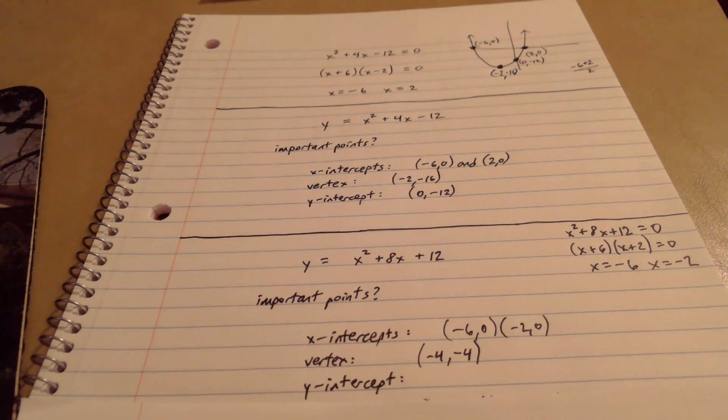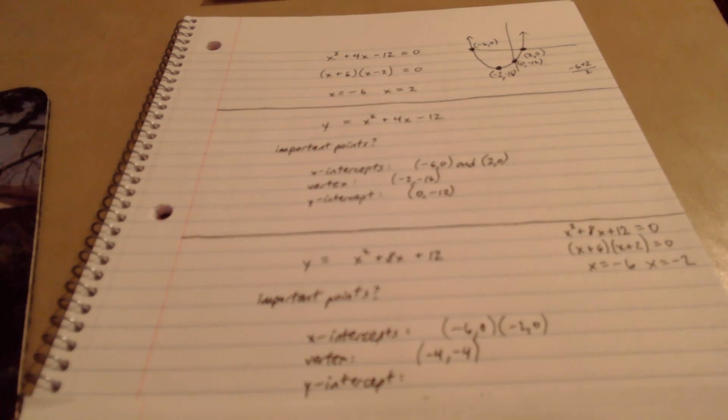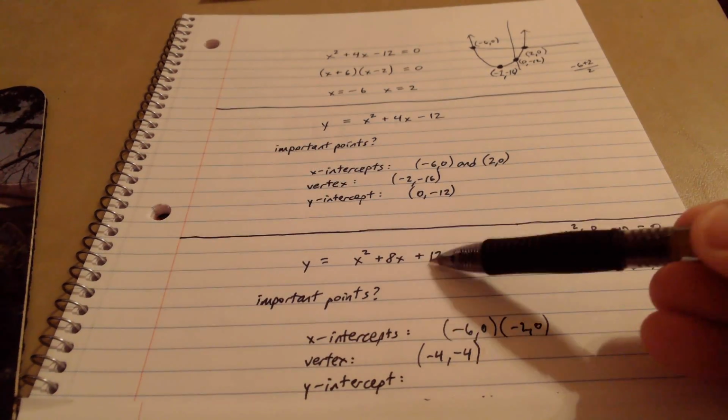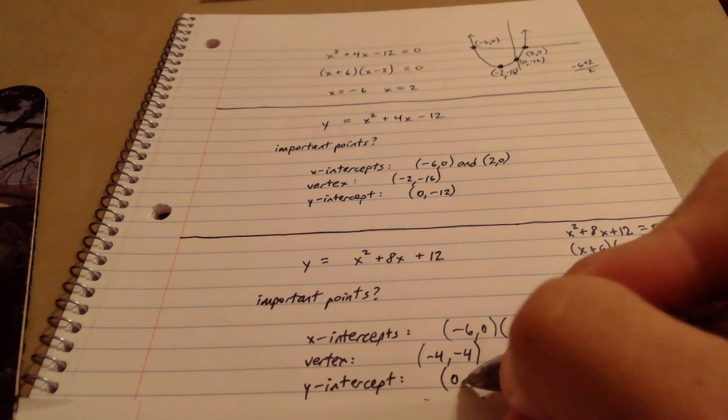Lastly, if I wanted to find the y-intercept, which isn't as important to us today, but if I wanted to, it's just where x equals 0. So 0 plus 0 plus 12 looks to me like it's 12.